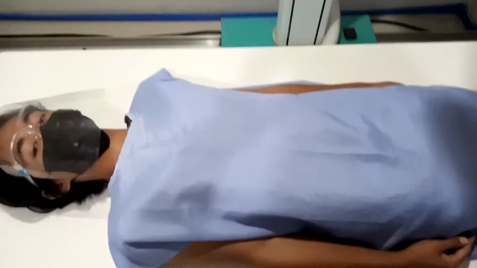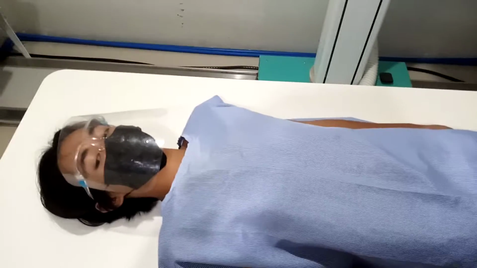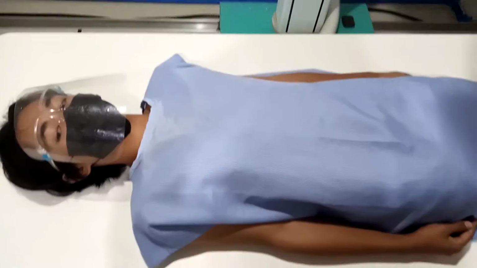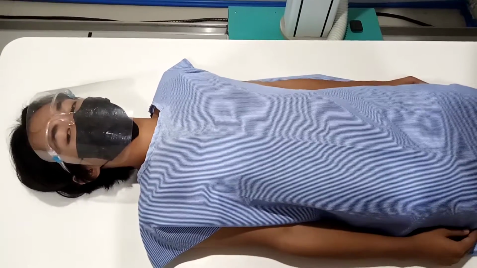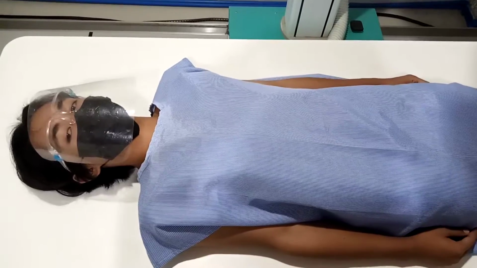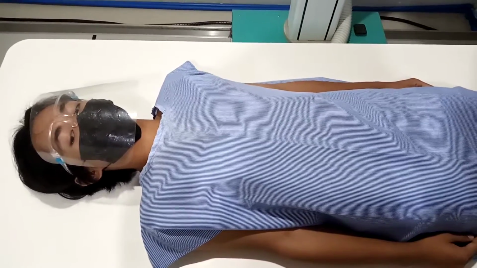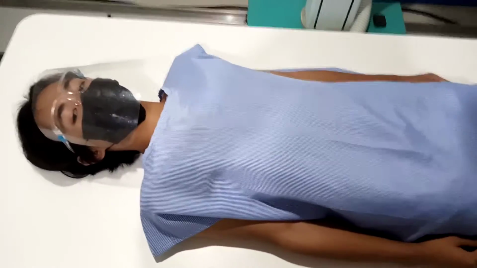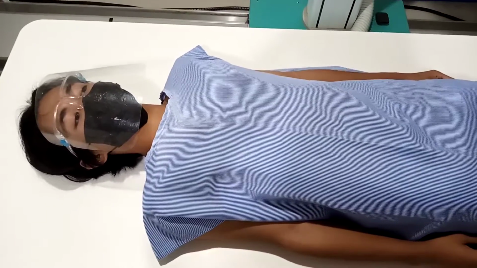First, we're going to demonstrate the cervical vertebrae, AP axial. So have the patient positioned upright or supine. In this video, the patient will be positioned in a supine position. For positioning, center the mid-sagittal plane to the IR. Have the patient place the arms at the sides.